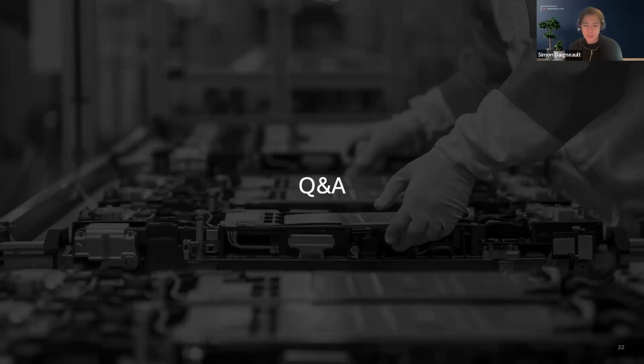Perfect. This question, I think, is probably going to be for Casper. In the demo you trained on the data set, can you share what model and what configuration you used to train on the specific data set?